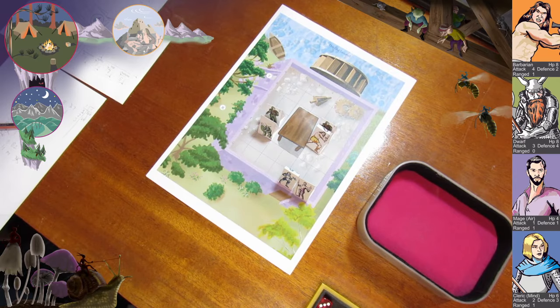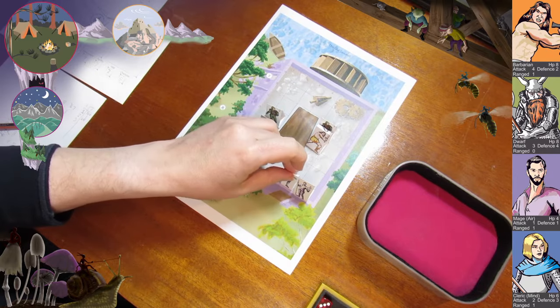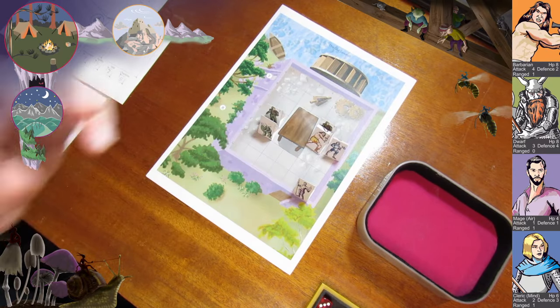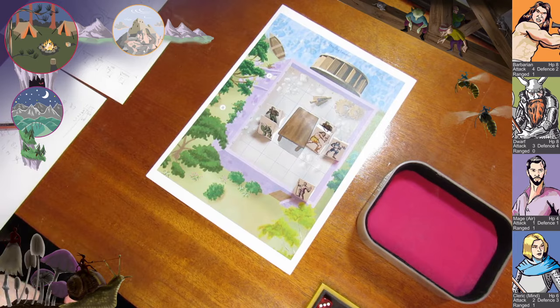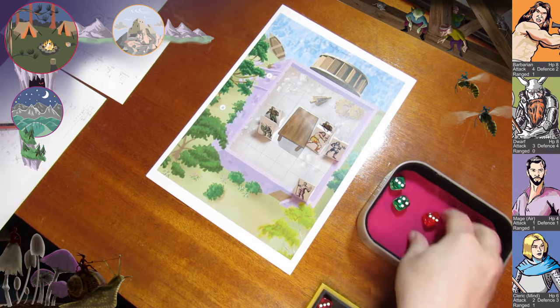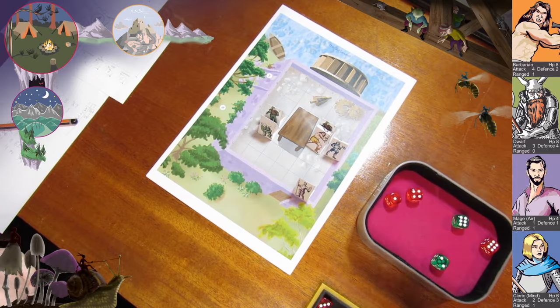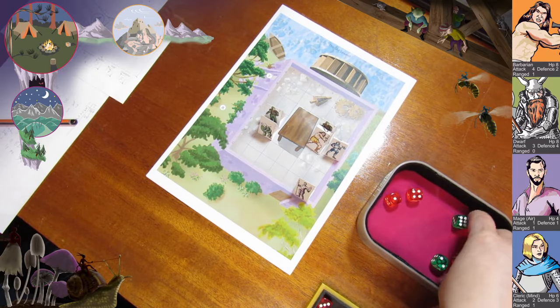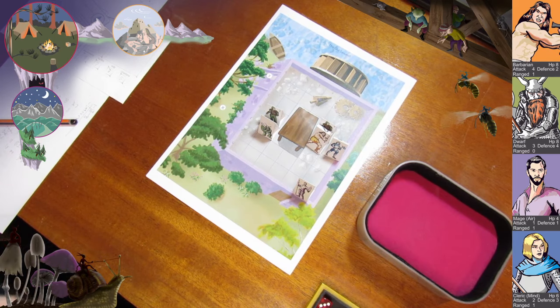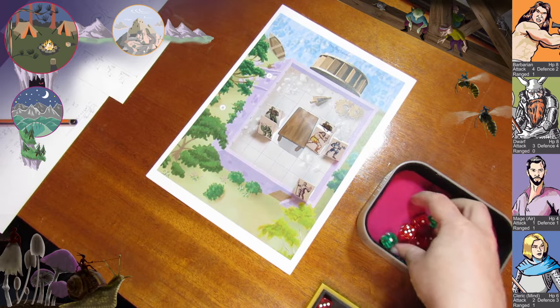My cleric is going to, 1, 2, 3, she's going to weigh in on the fight. She's got 2 attack dice, and the bandit has 2 defense dice. She misses both times. My dwarf hits twice, the bandit fails, so the bandit is on 4. My barbarian hits once, the bandit defends once, so no good there.